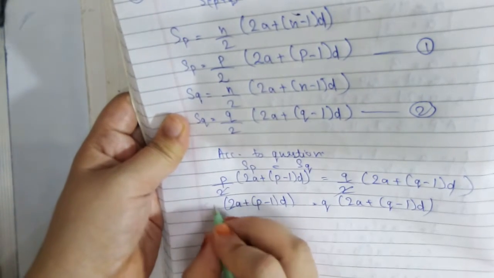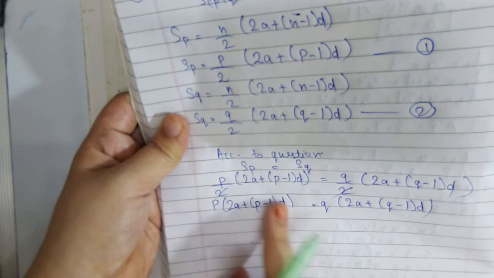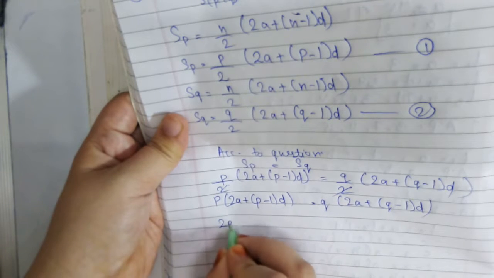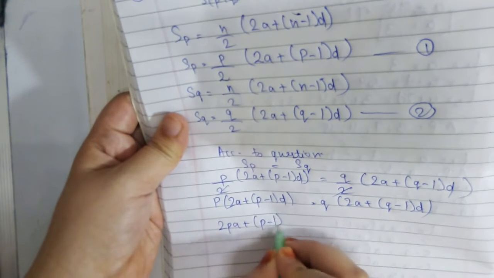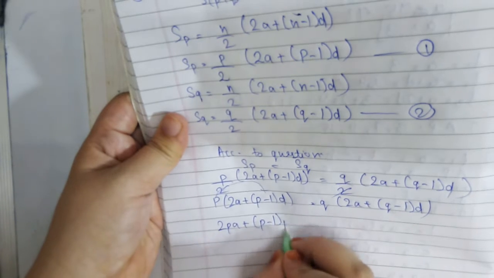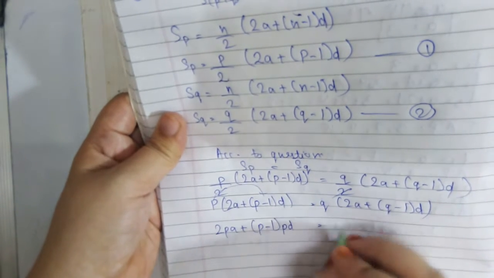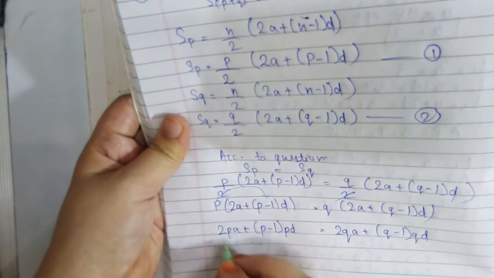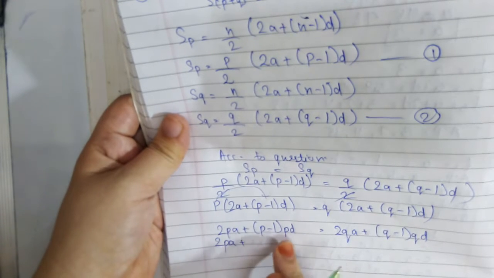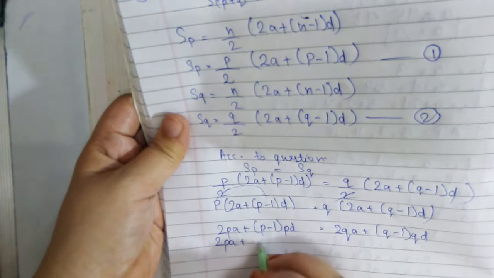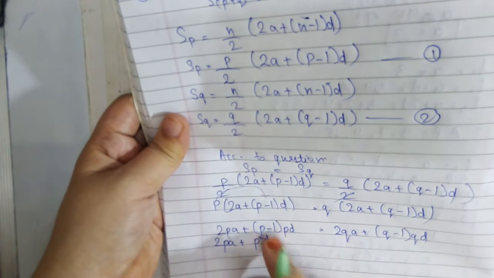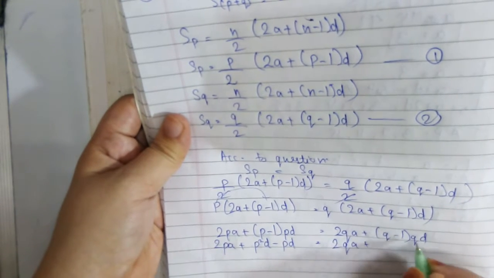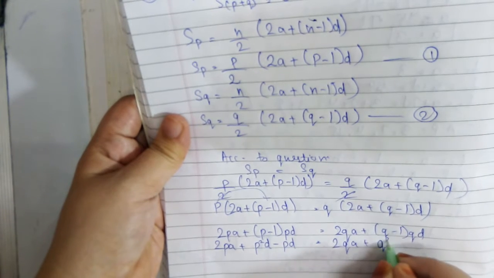Now what we will do, here P is also there. We will multiply this P with this bracket, and we will multiply Q with this bracket. So it becomes 2A into P, that is 2PA, plus P minus 1 into D multiplied with P, so it becomes PD. Similarly here, this becomes 2QA plus Q minus 1 into QD. Now the 2PA will be the same as it is, and we multiply PD with this bracket. So PD into P is P square D, minus PD into minus 1, it becomes minus PD. Here also it will be the same, so it will be QD into bracket Q, that is Q square D minus QD.